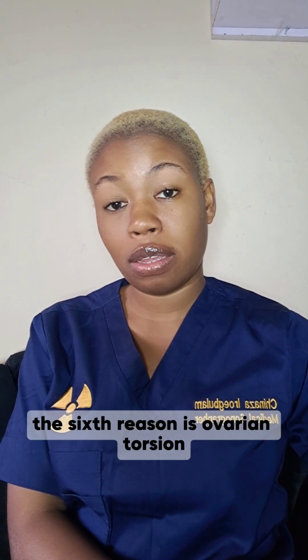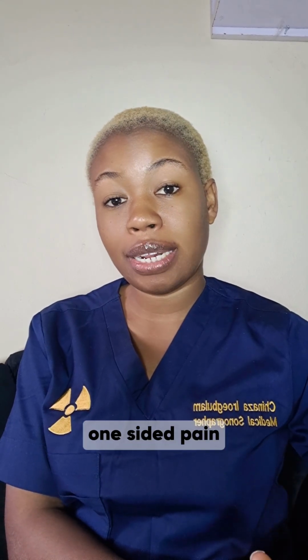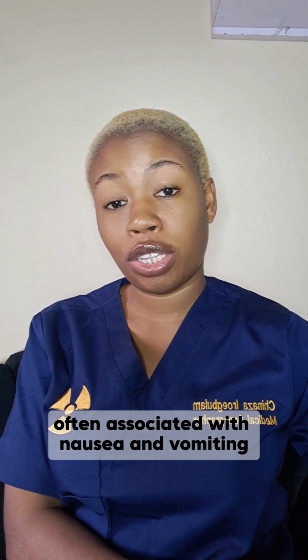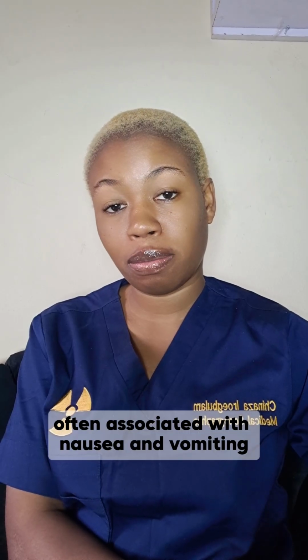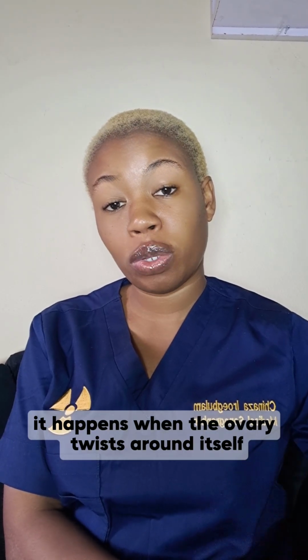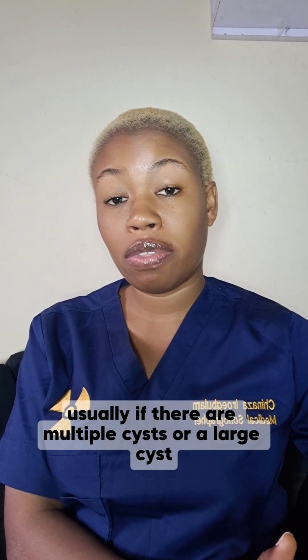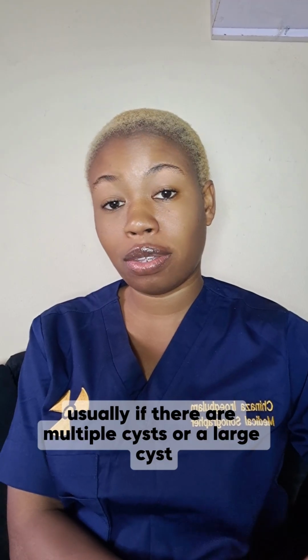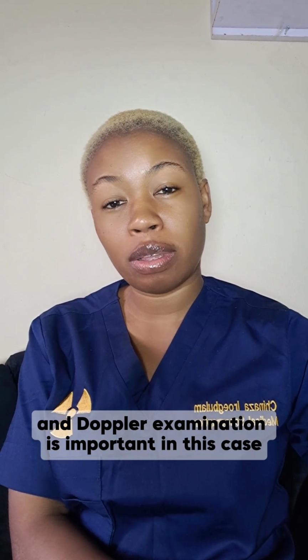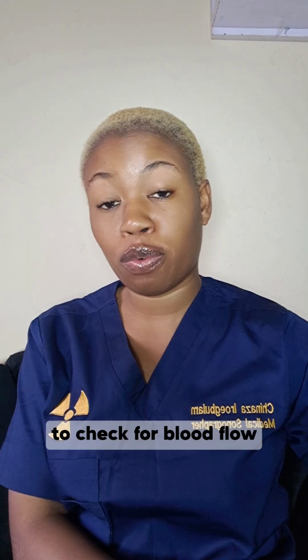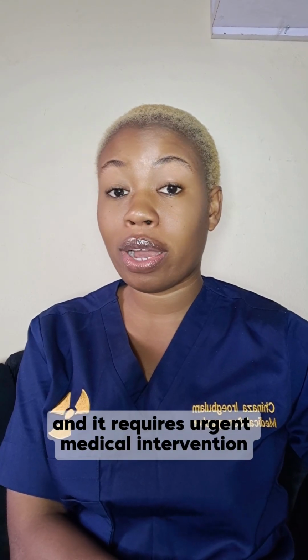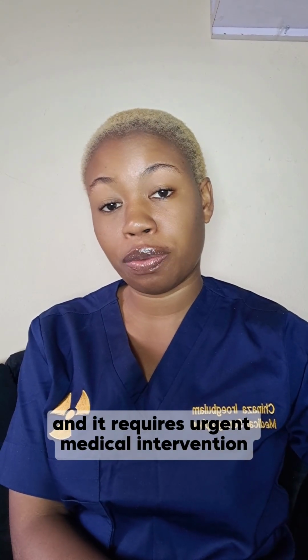The sixth reason is ovarian torsion. This is sudden, severe, one-sided pain, often associated with nausea and vomiting. It happens when the ovary twists around itself, usually if there are multiple cysts or a large cyst. And Doppler examination is important in this case to check for blood flow, and it requires urgent medical intervention.